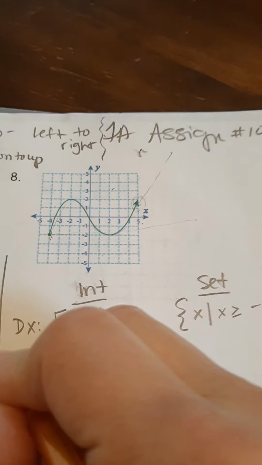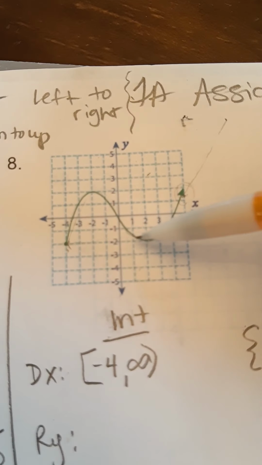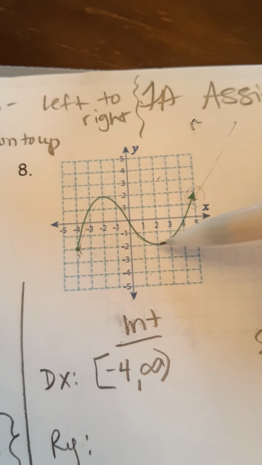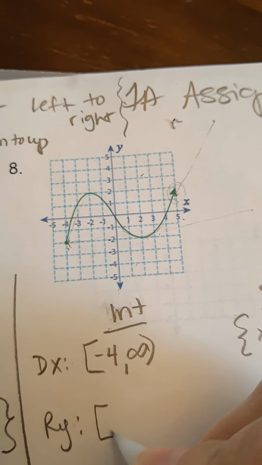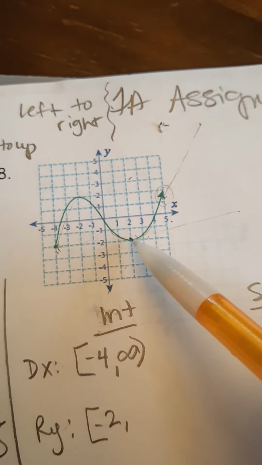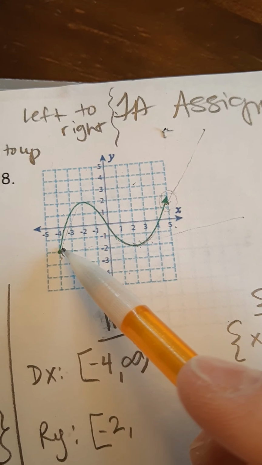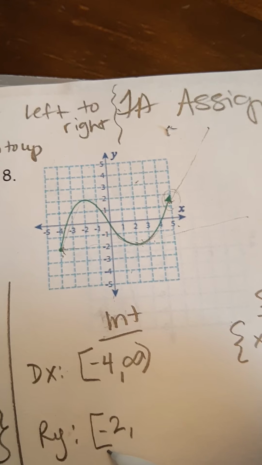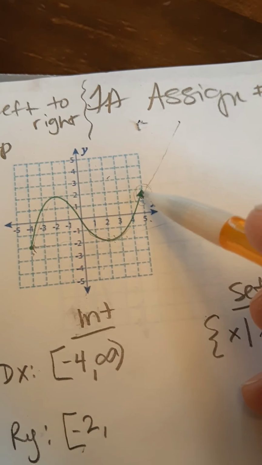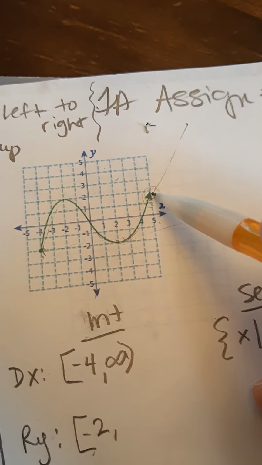Okay, so now the range, the lowest point of this graph in a couple of places is -2. So that's my lowest, and it's a solid curve and a closed circle, so it's going to be bracket. And then the highest point appears to be here, right, at 2.